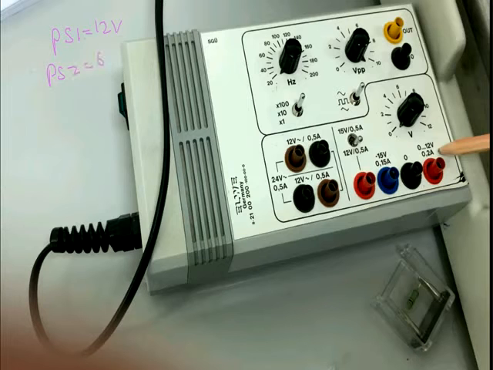Now when you observe this area, this is acting as a power supply. If you make this knob down, it will work as 12 volts. If you make it up, it will work as 15 volts. And this is the positive terminal for 12 or 15 volts.